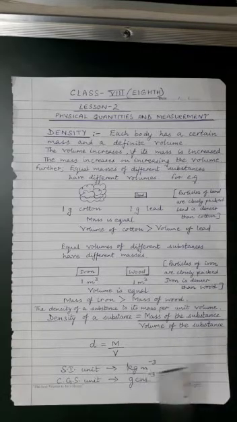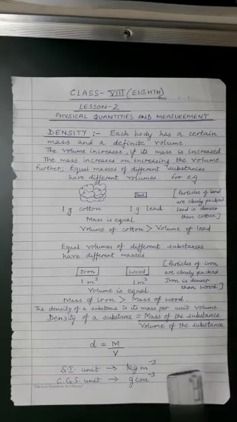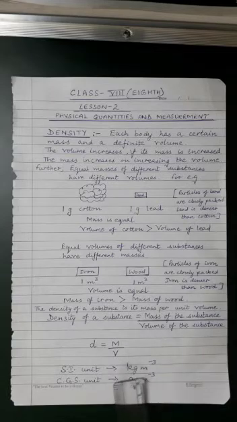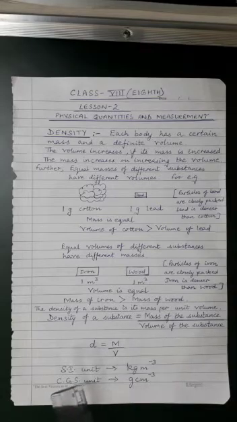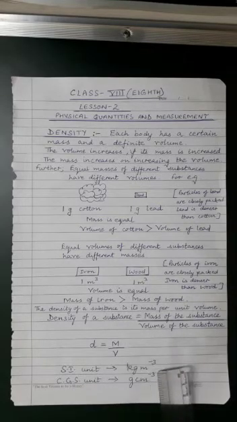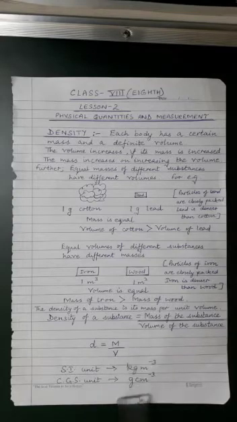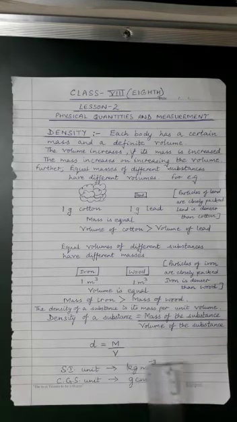Now, how will you get the units for the density of a substance? Children, you know, the SI unit of mass is kilogram and the SI unit of volume is meter cube. So, the SI unit of density becomes kilogram upon meter cube. That means kilogram per meter cube. Similarly, the CGS unit of mass is gram and the CGS unit of volume is centimeter cube. Therefore, the CGS unit for density becomes gram per centimeter cube.